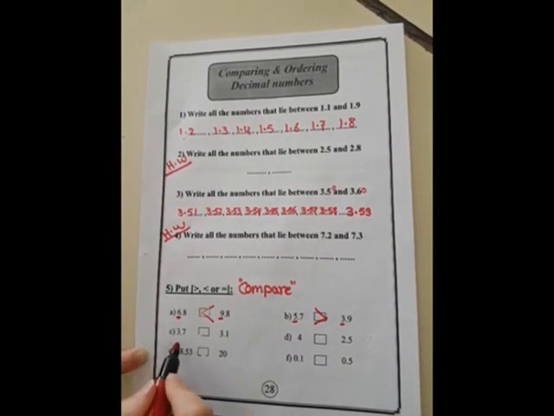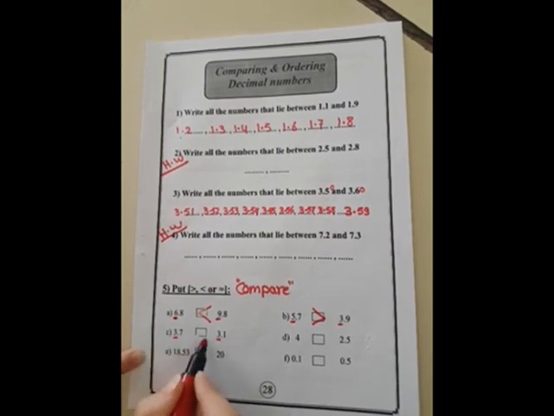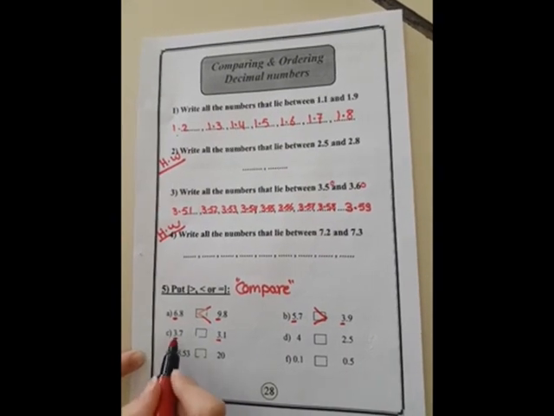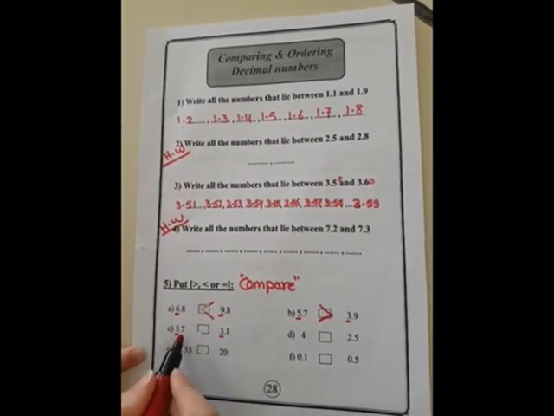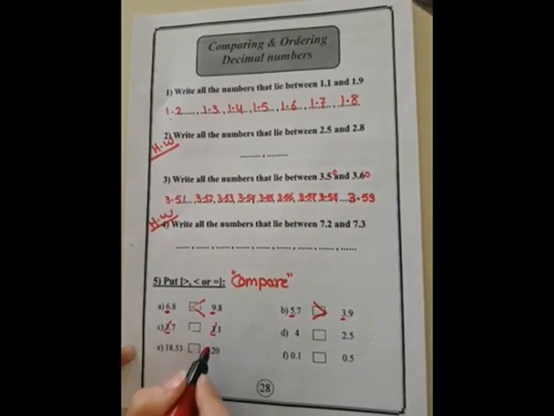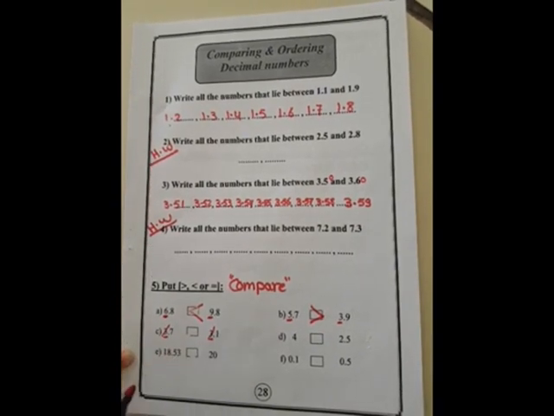In letter C, here we have 3 and here we have also 3. Okay, now we have the same whole number. What shall we do? Start comparing the decimal numbers. Okay, here you have to balance. How to balance? Cross the whole number and start comparing the two decimal numbers.